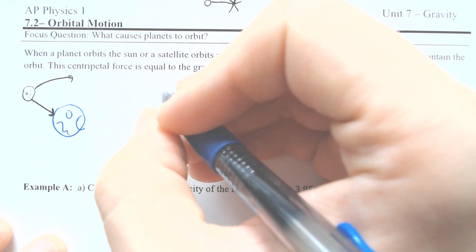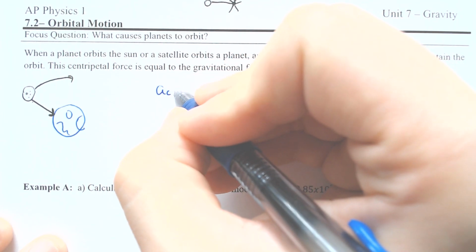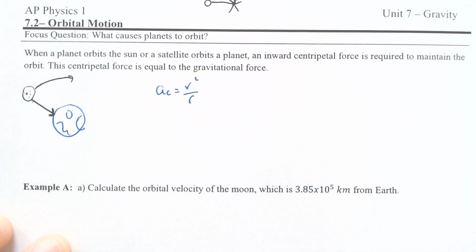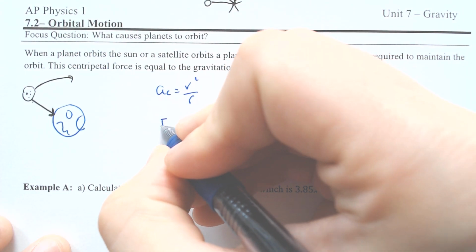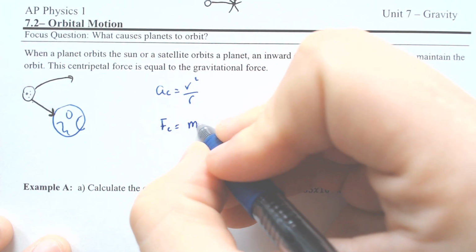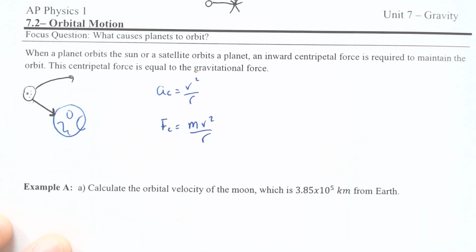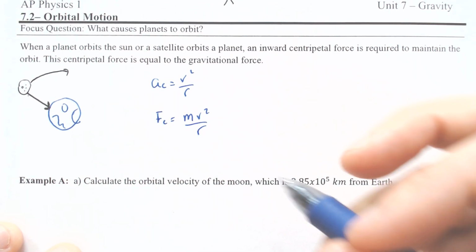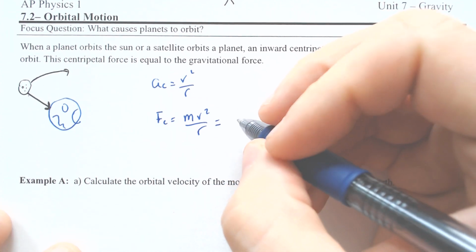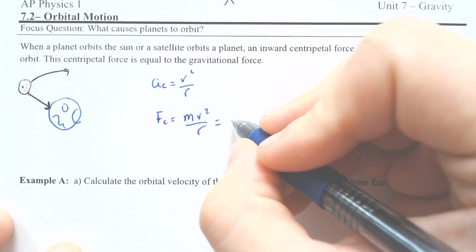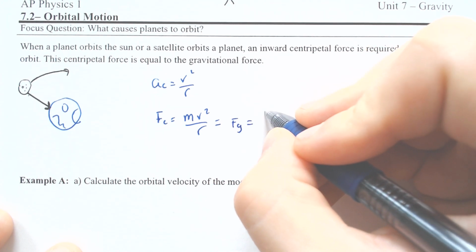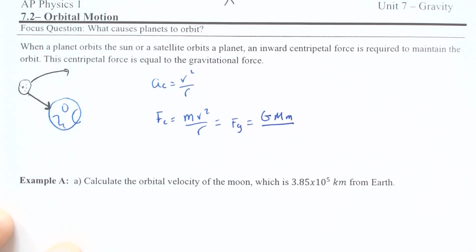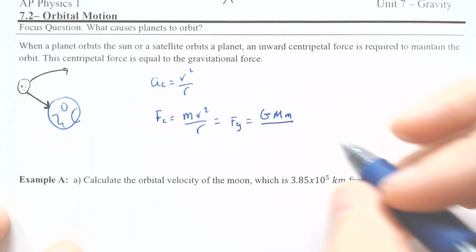Well, we learned last episode, or at least remembered last episode, that centripetal acceleration is equal to v squared divided by r, and force is mass times acceleration, so centripetal force will equal mv squared over r. And we just said that centripetal force is going to have to match gravity, or gravitational force. So if that is equal to the force of gravity, then that would equal big G times the mass of your object, which is the moon, and we're actually going to include the mass of the moon in this case, divided by r squared.